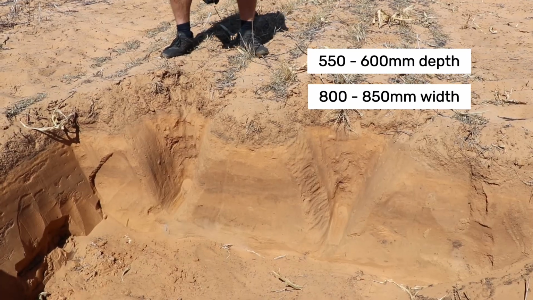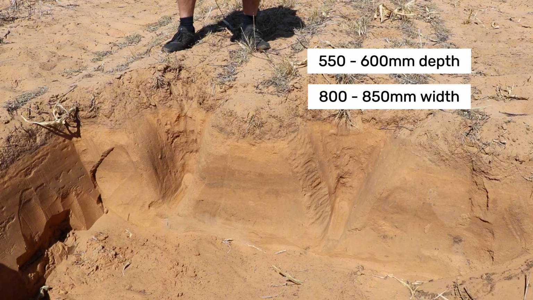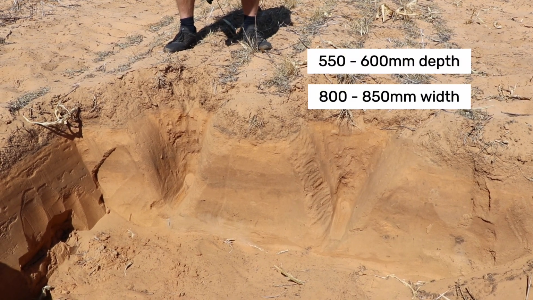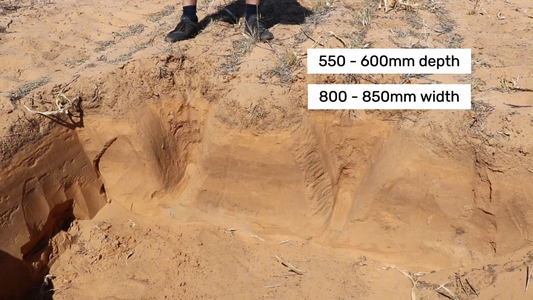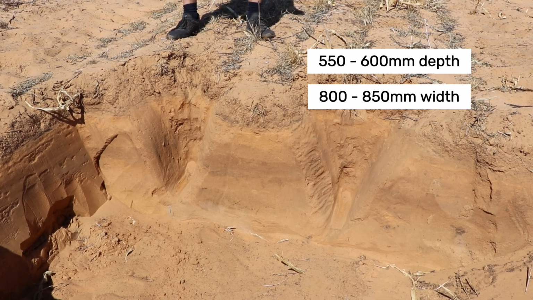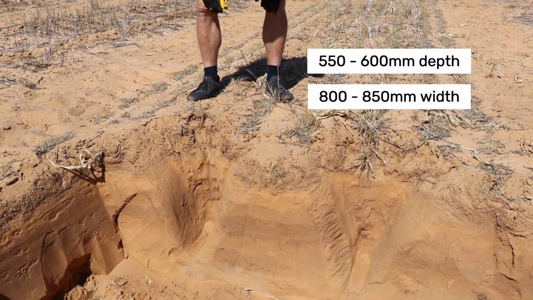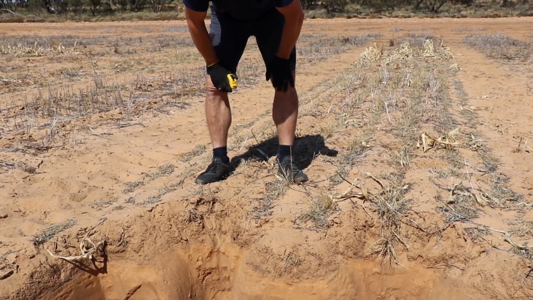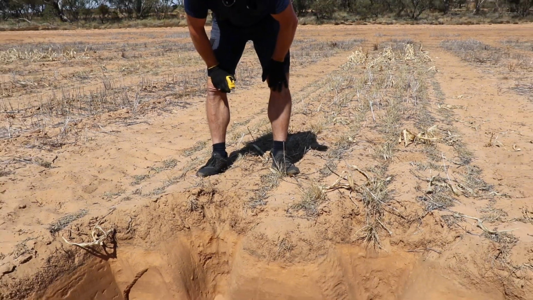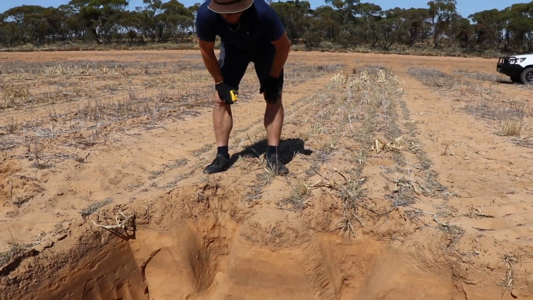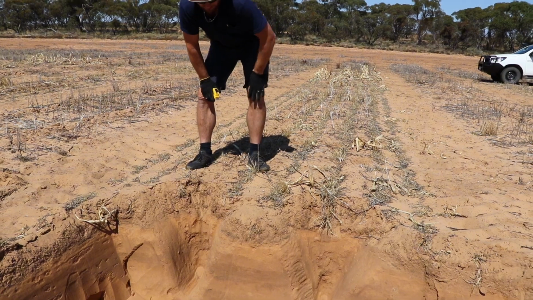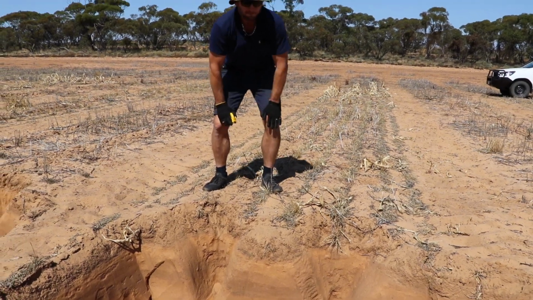Very little interaction, so there's no opportunity for root exploration into that centre area where the physical constraint hasn't been removed. What we'll do now is we'll go and have a look at the winged alternative, where we've got the standard 1 times depth spacing and 1.5 times depth spacing to compare.